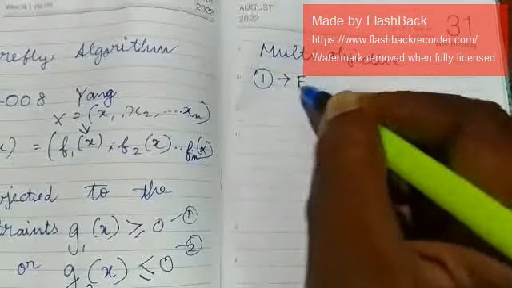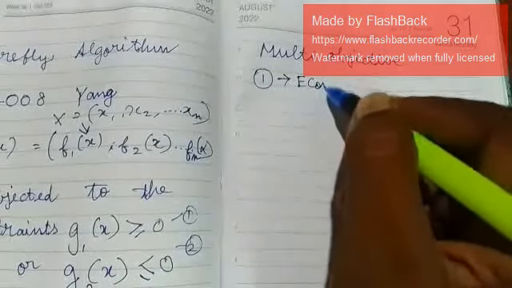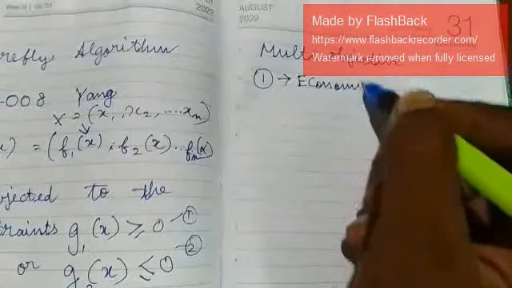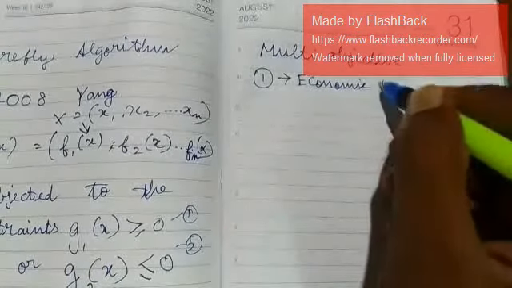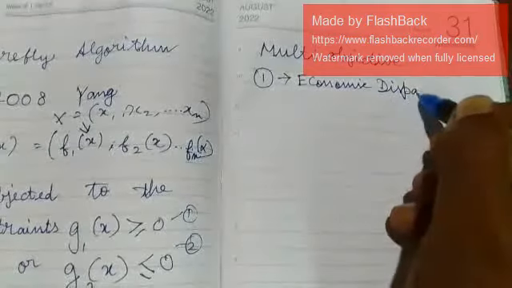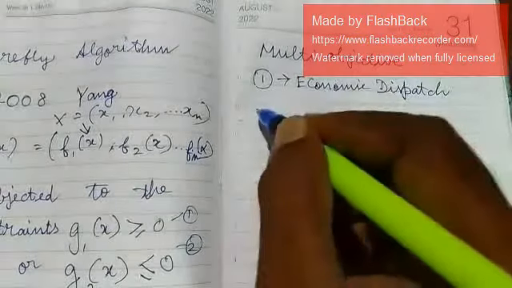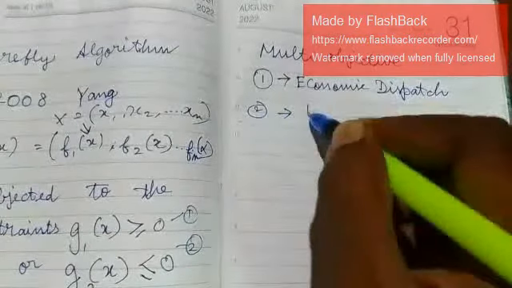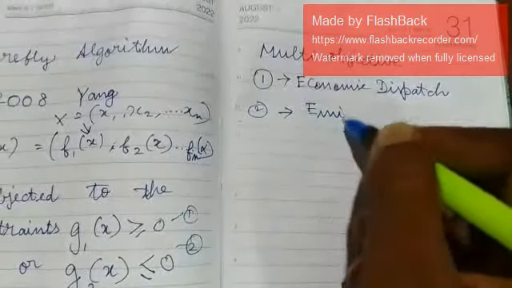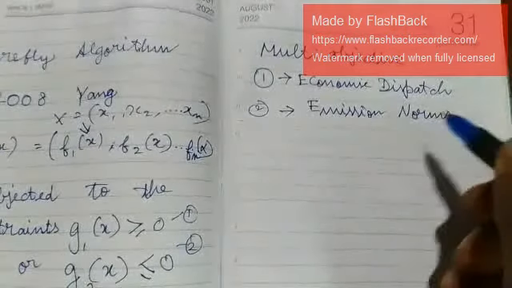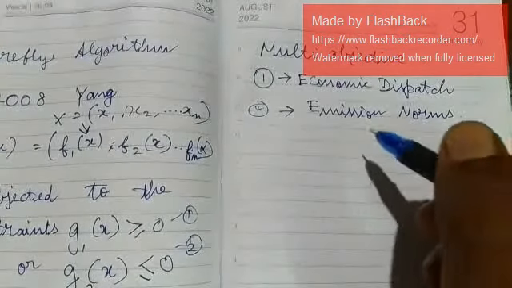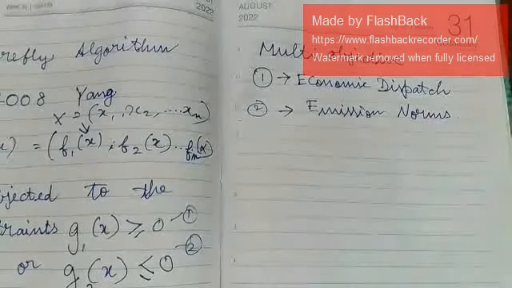One is the economic operation, economic dispatch, with the emission norms. Or you need to consider emission also into account.